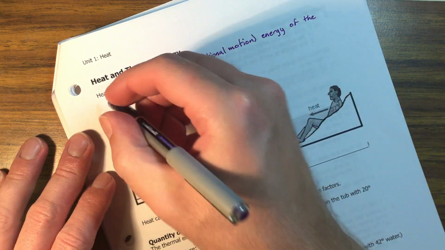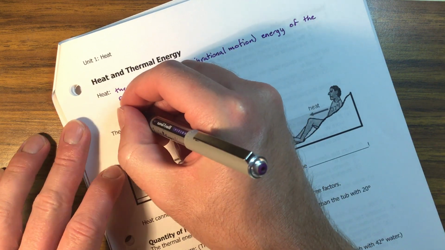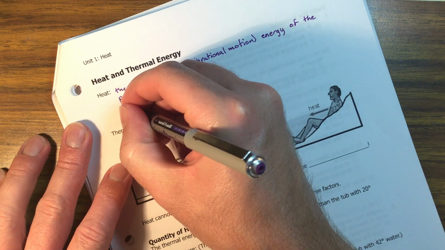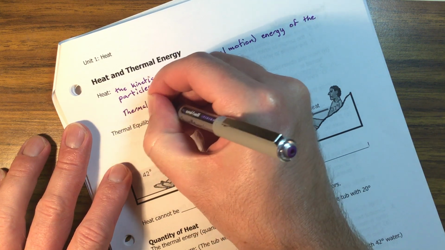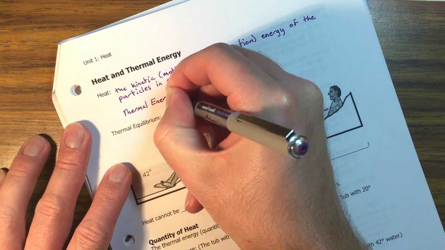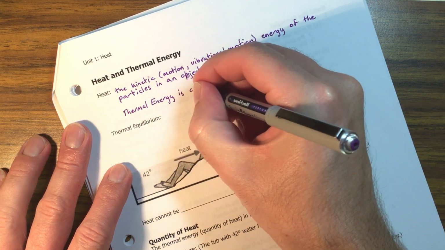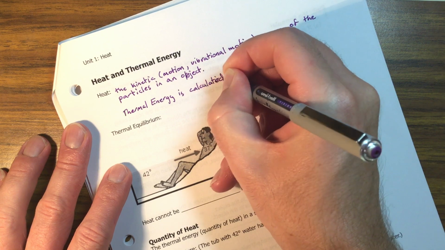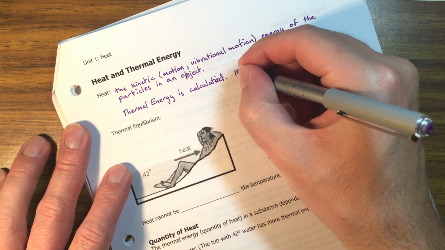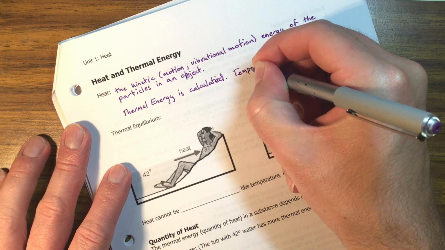Now, heat, thermal energy, which is what we call heat, is calculated. Whereas temperature is measured.